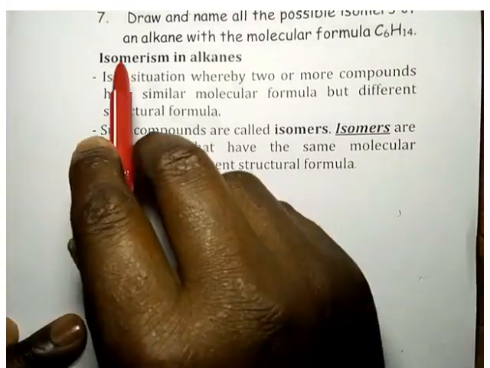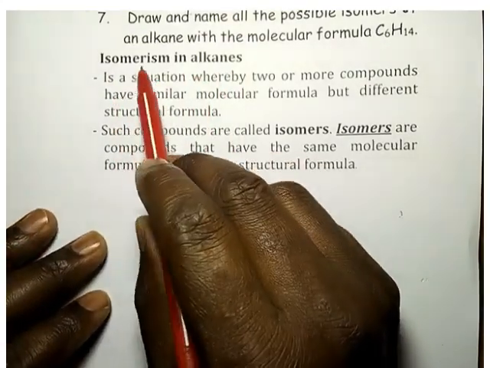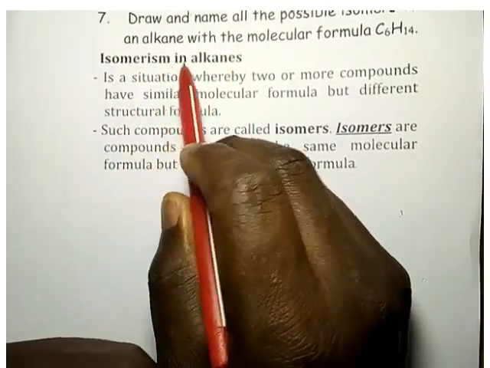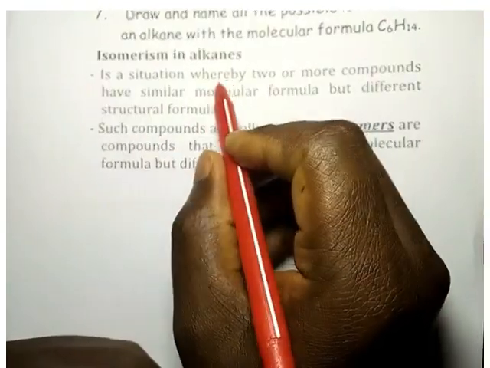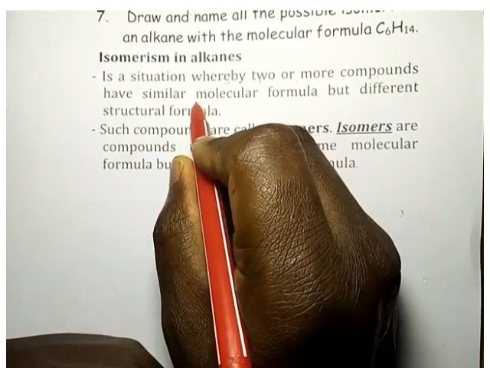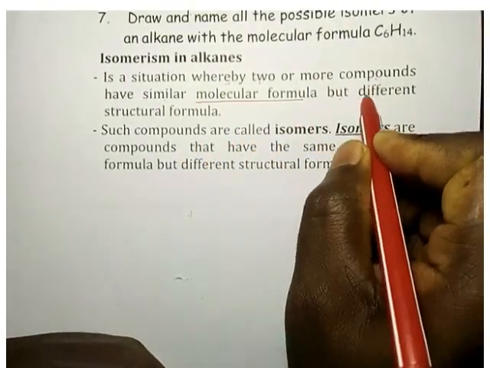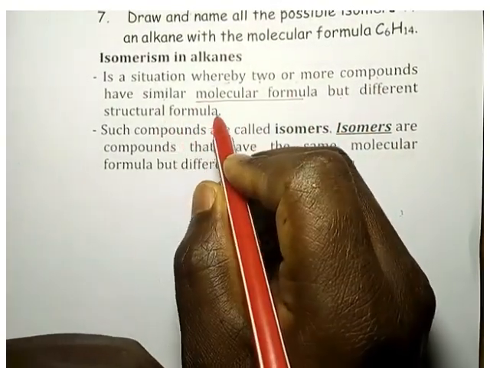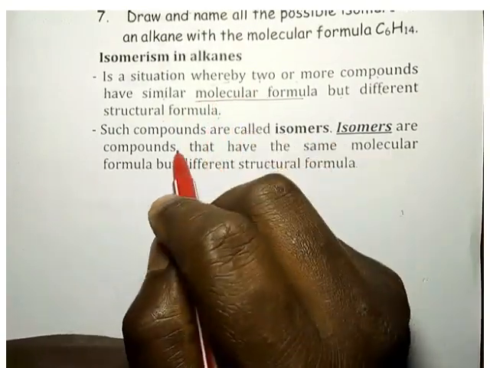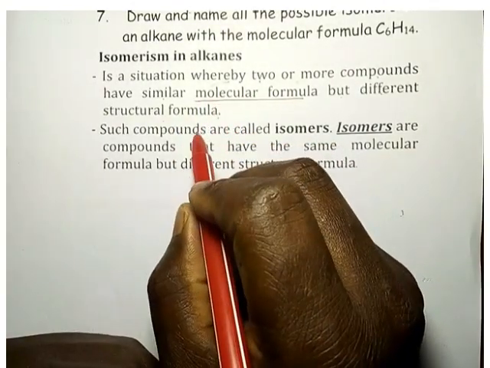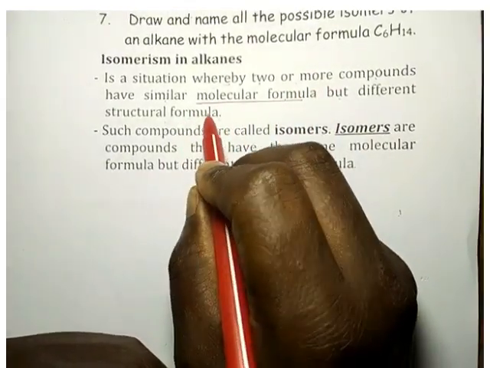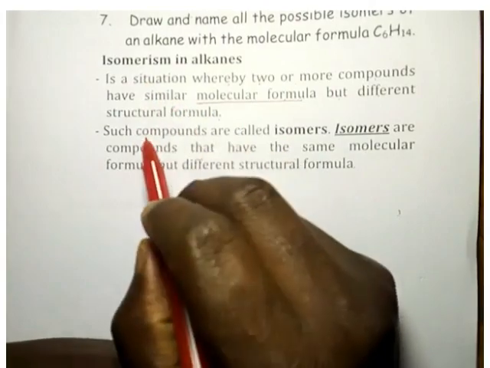Isomerism. What is isomerism? We have isomerism in alkanes, but let us first understand what isomerism is. Isomerism is a situation where two or more compounds have the same molecular formula but different structural formulas. For example, butane has the same molecular formula but different structural formulas. That is what we call isomerism.